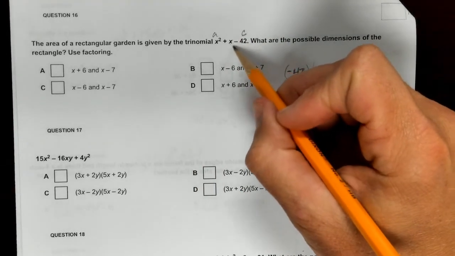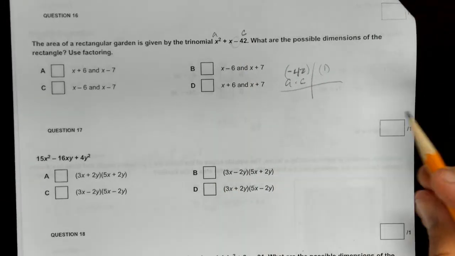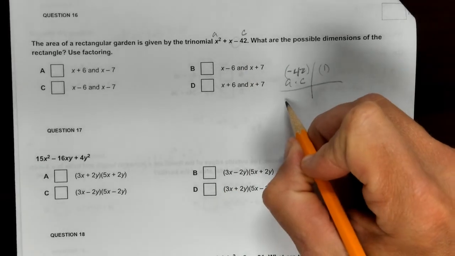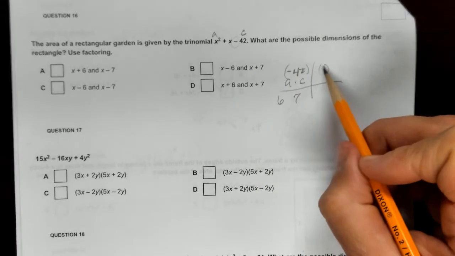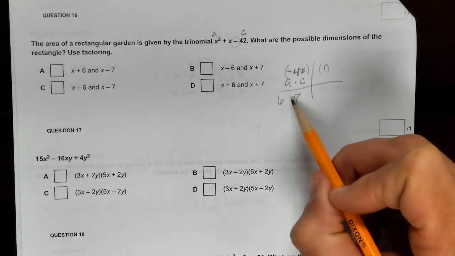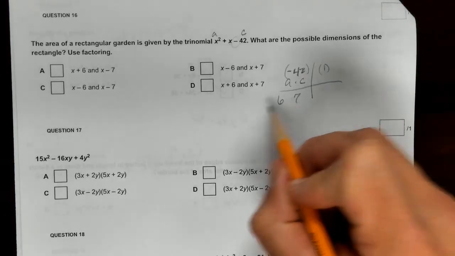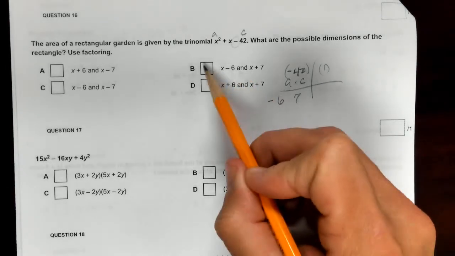Because I need to multiply to get a negative number. The only way to multiply to get a negative number is a positive and a negative. Now, which one, the 6 or the 7, is going to be positive? Well, that sign is positive, the positive 1. So the bigger number of my two factors should be positive. So it should be a negative 6 and a positive 7. x minus 6, x plus 7, B.